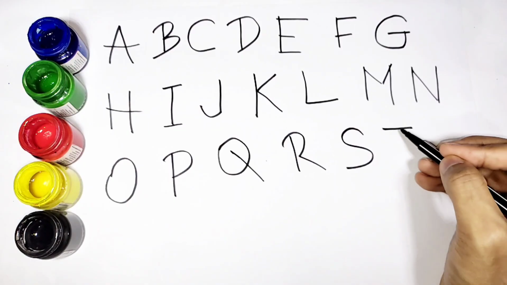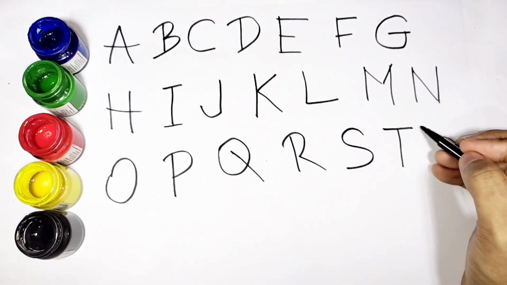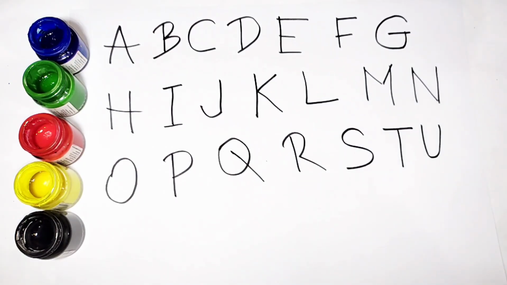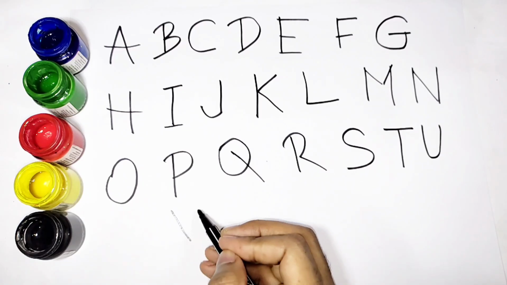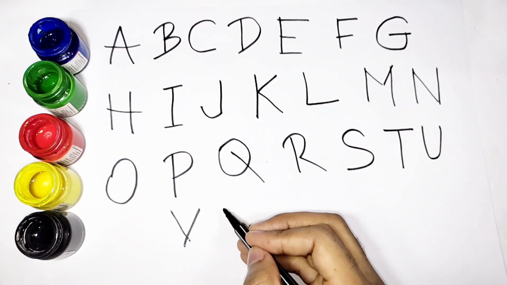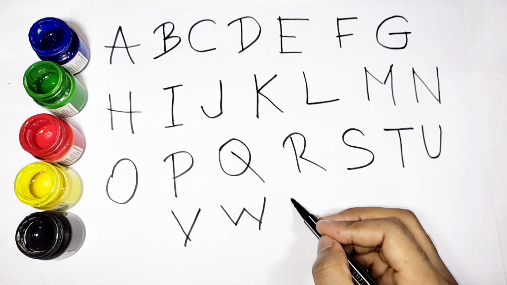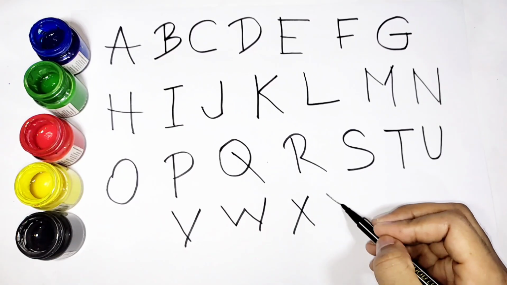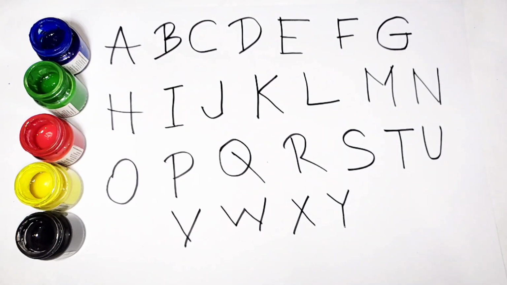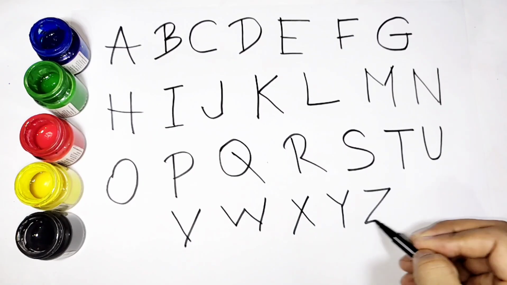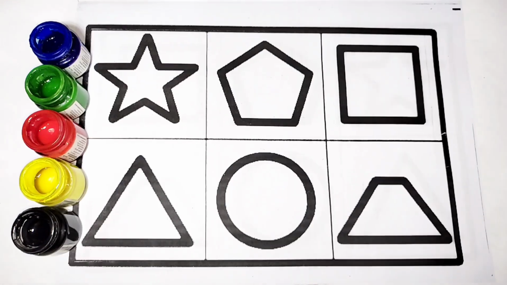S. T. And the next one is U. U for umbrella. The next one is V. V for van. The next one is W. X. Y. And the last one is Z. Z for zoo, Z for zebra.